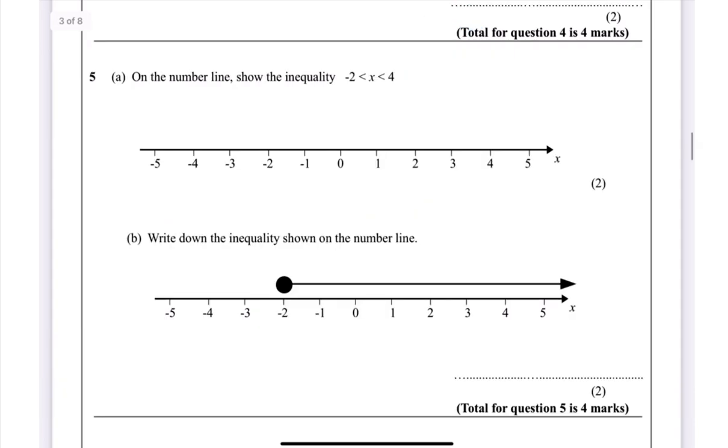Okay, next one. This time, have you noticed, it's got 2 numbers here. Not one number, 2 numbers. So the first number is -2, do a circle on -2. The next number here is +4, so there is +4. What do you notice about the inequality signs? None of the inequality signs has an equal, so you're not shading in any circle, but you've got 2 circles here. So what do you do? You connect them together, and that is the answer.